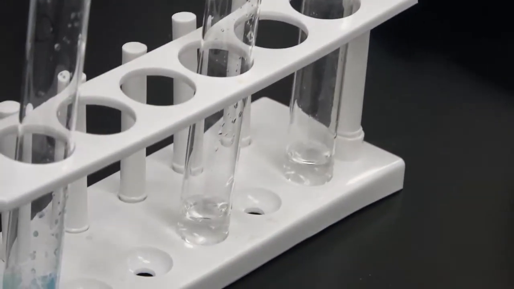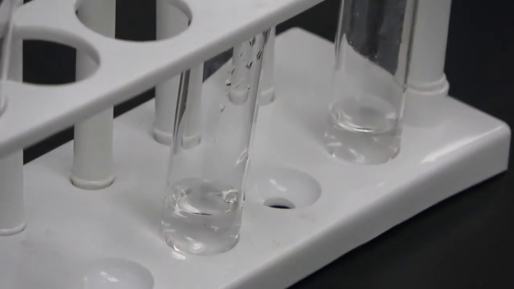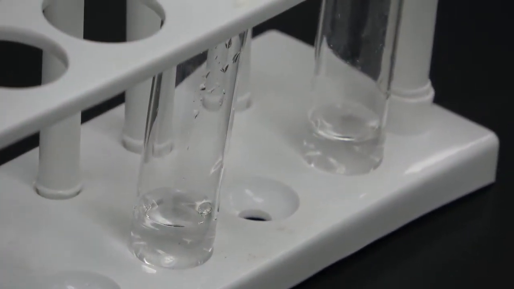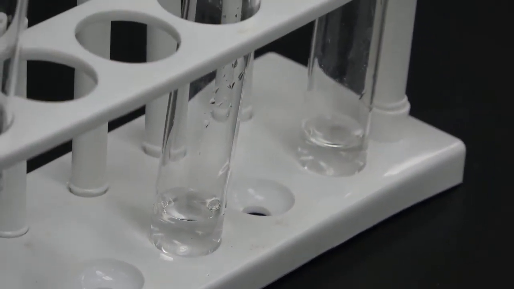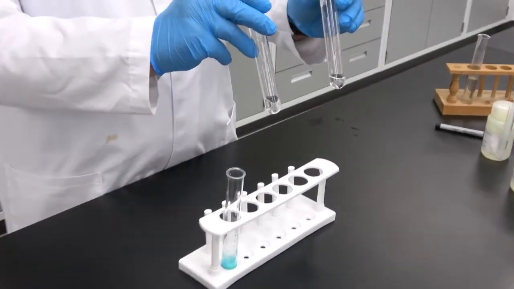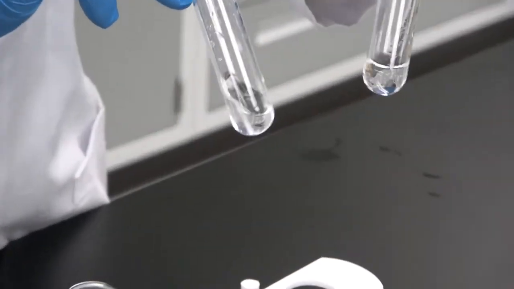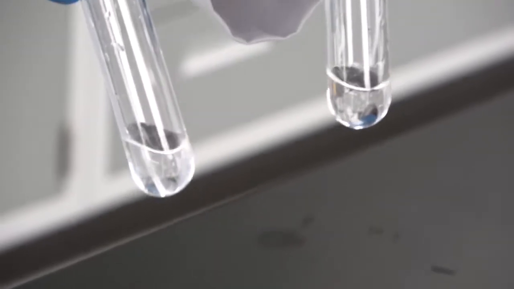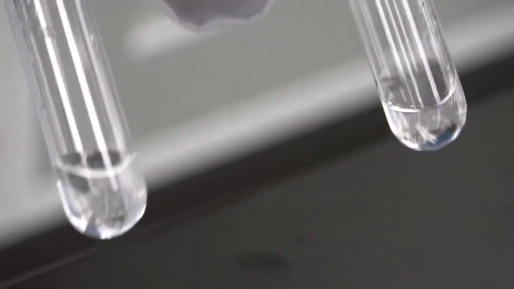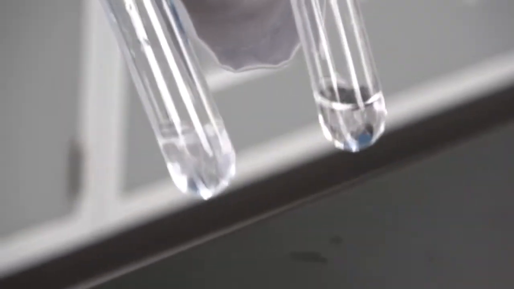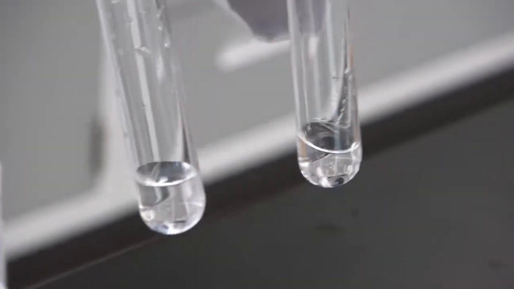For now, let them settle a little bit, okay? Let's give them about 2 or 3 minutes. So after 2 minutes, we see that there is no formation of precipitate. So now we are sure that ammonium hydroxide doesn't react with these two cations.